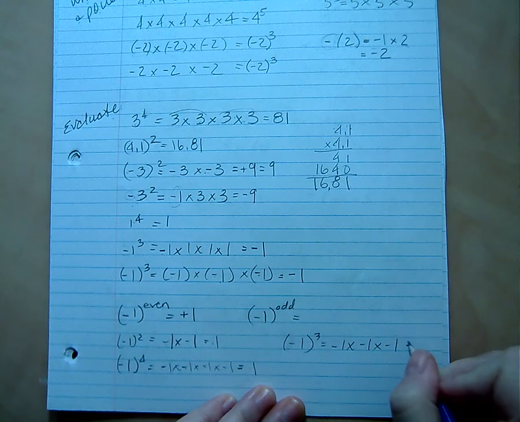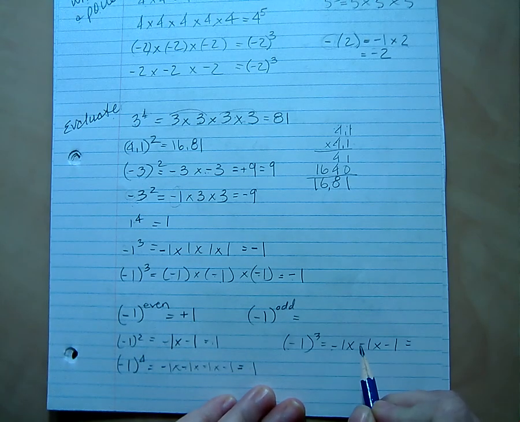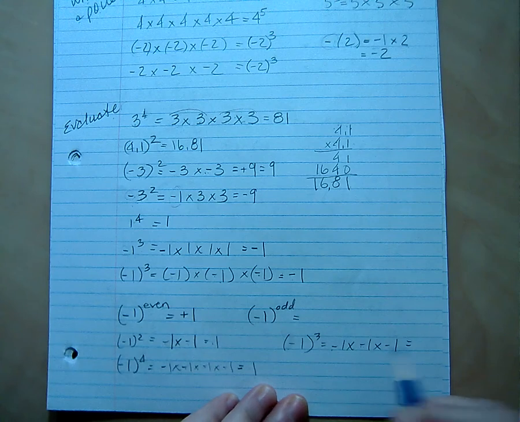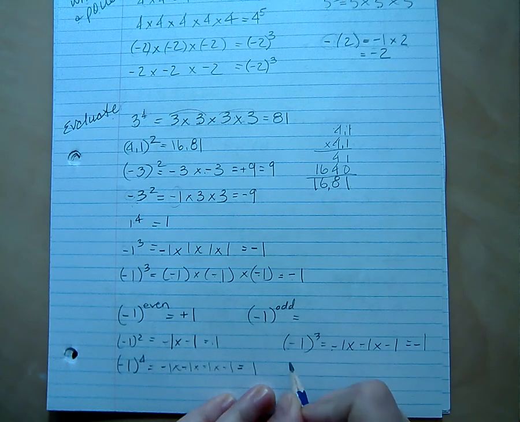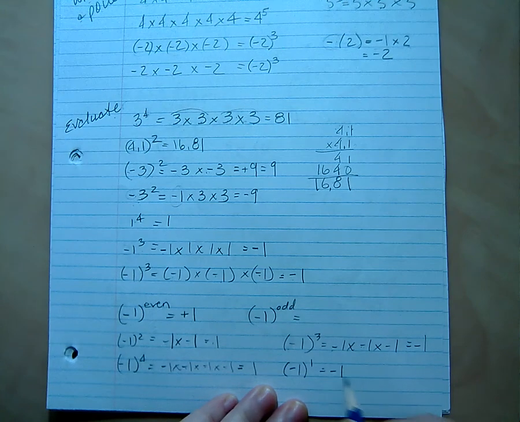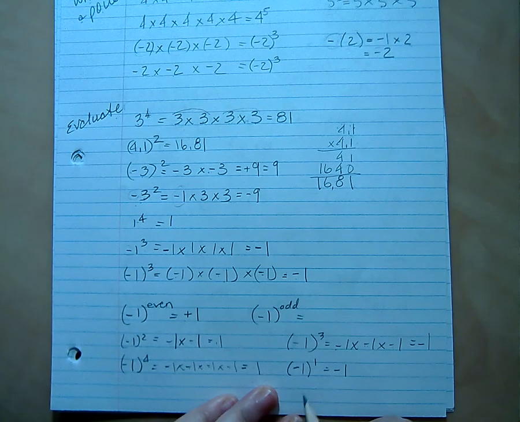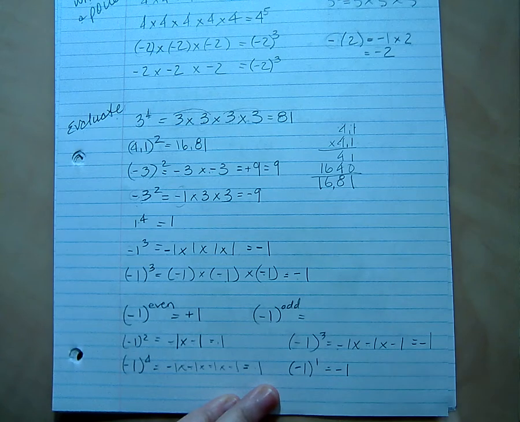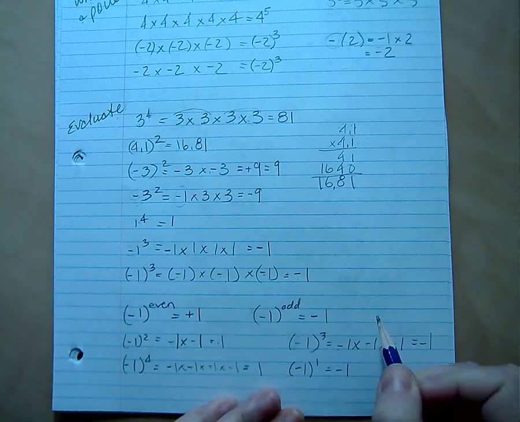Well, negative times negative is positive, and positive times negative is negative, and 1 times 1 times 1 is 1. And let's see about negative 1 to the power of 1, right? 1 is an odd number. Well, negative 1 is just negative 1. So you're going to find if you do negative 1 to the power of 5, 7, 9, 11, and all the other odd numbers, that negative 1 to an odd number is always going to equal negative 1.